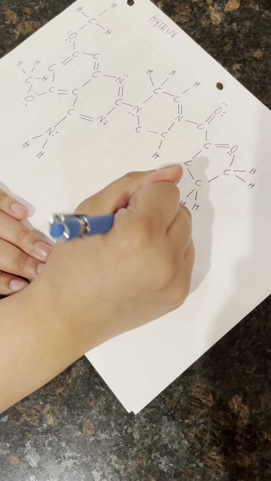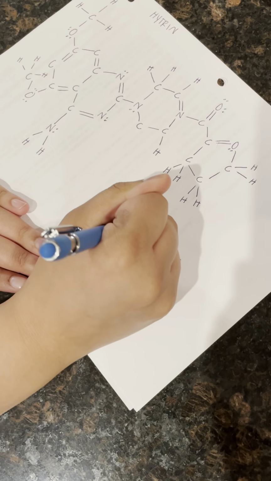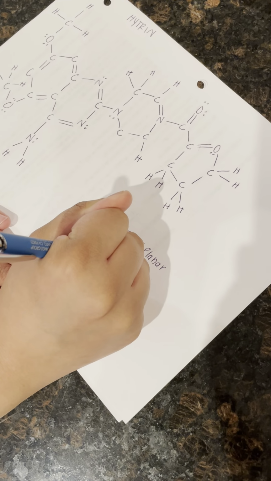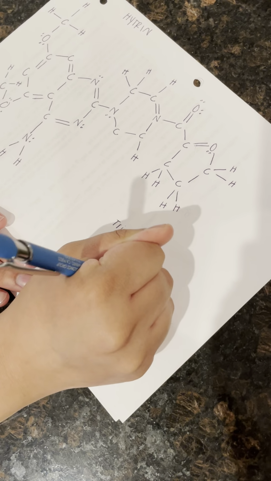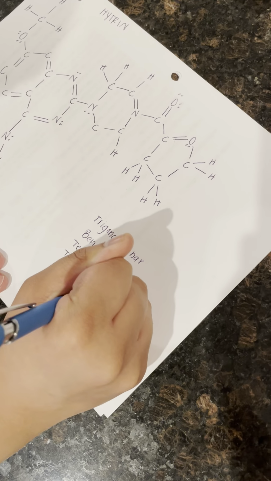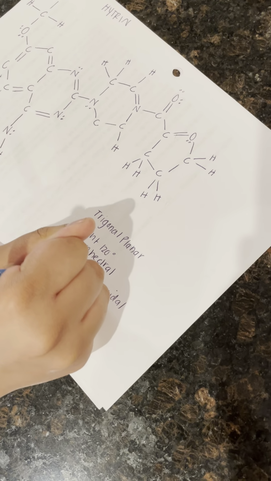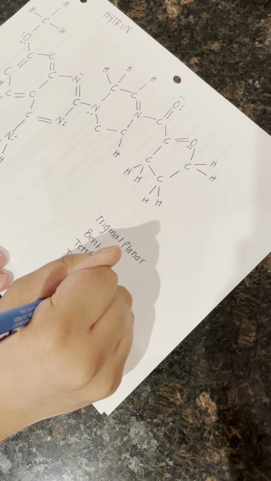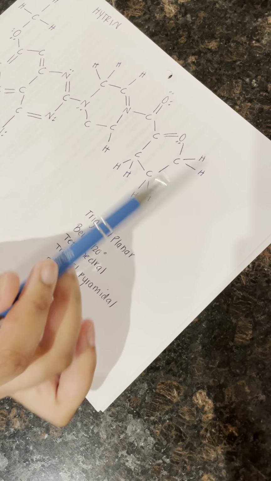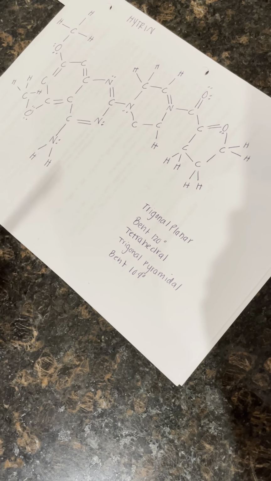And now we're going to color code it. So we're going to have trigonal planar. We're going to have bent 120 degrees. We have tetrahedral. We have trigonal pyramidal. We have bent at 109 degrees. Oh, and just to let you know, the nitrogens that I double bonded is because nitrogen is one of the most electronegative elements, which is why I double bonded it.